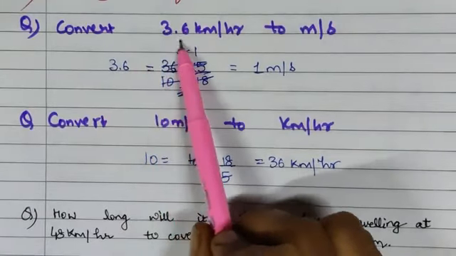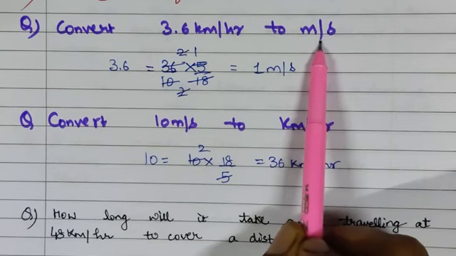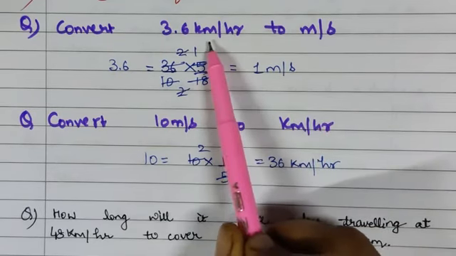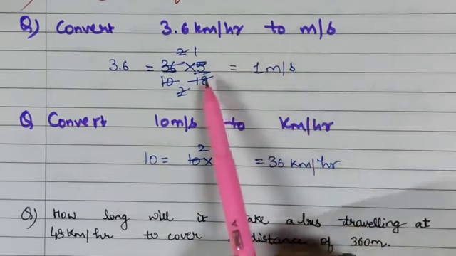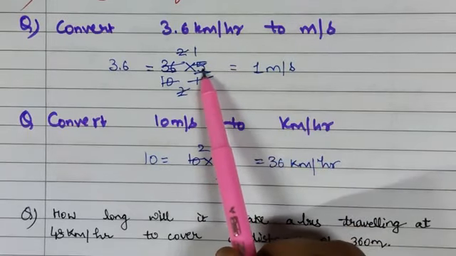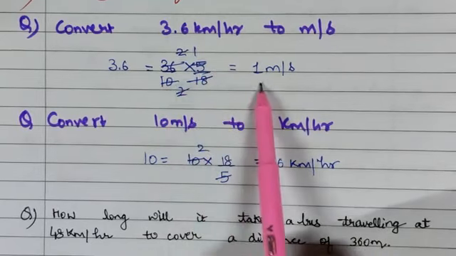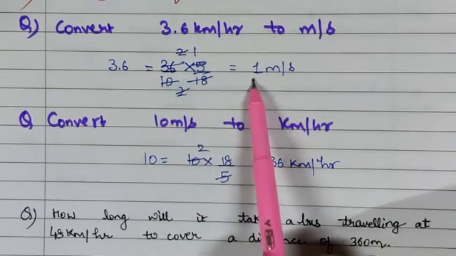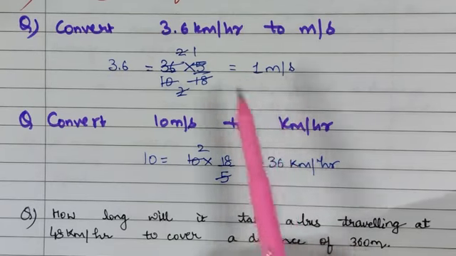Convert 3.6 kilometer per hour to meter per second. Just now we have discussed, if we have to convert kilometer per hour to meter per second, we will multiply by 5 upon 18. On doing the cancellation, we get 1. That is 1 meter per second.